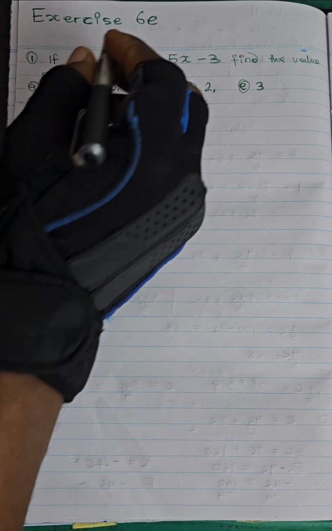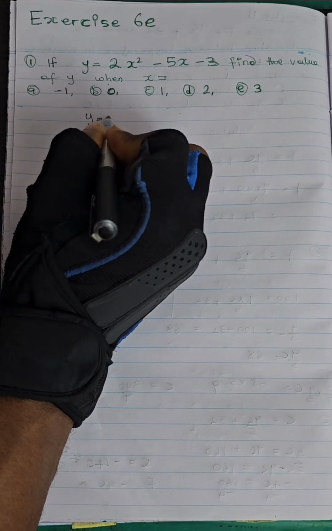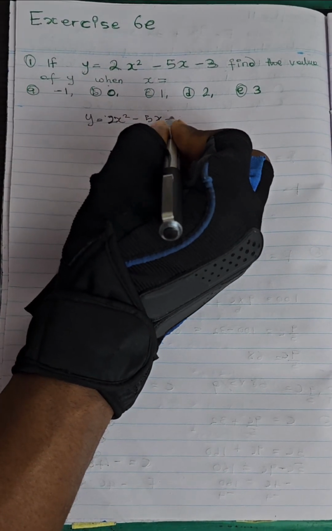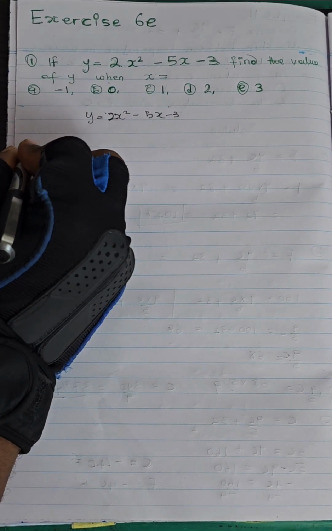So let's go to exercise 6E. Number 1, it says if y is equal to 2x squared minus 5x minus 3, find the value of y when x is minus 1. So let's start doing it.